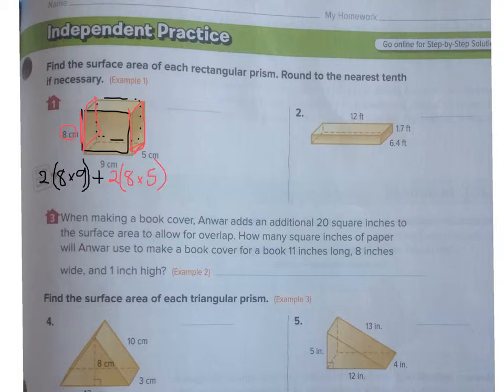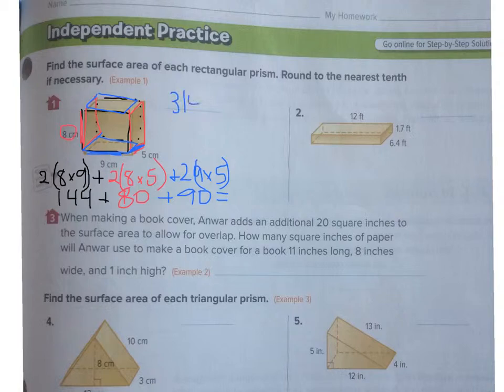And then our top and bottom, right here and here, we are going to use the 9 and the 5, and since there's 2, we're going to multiply it by 2. Then I did the math, and I got the sides to be 144 plus 80 plus 90. And so our grand total of surface area for this rectangular prism is 314 centimeters squared.